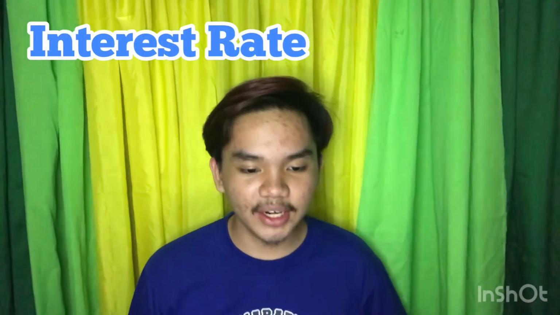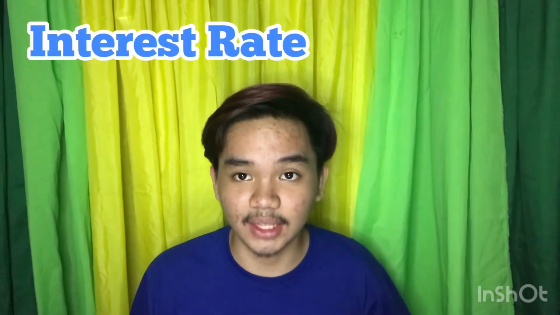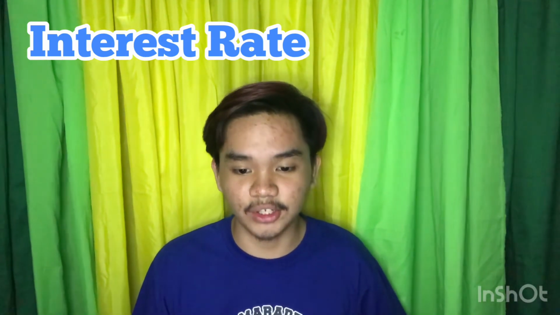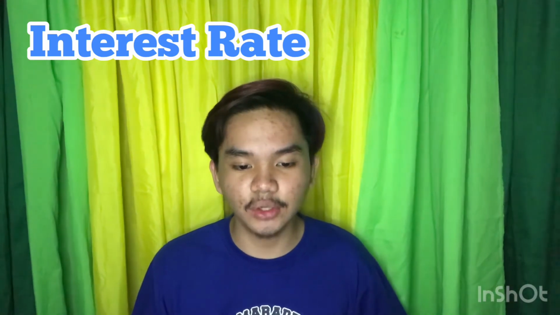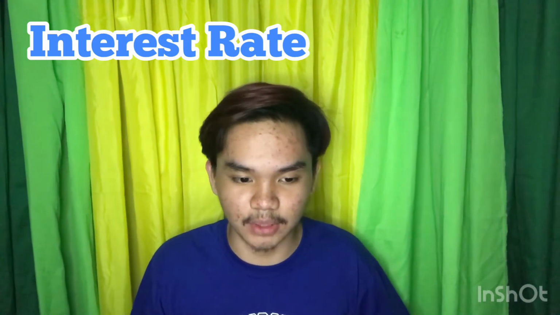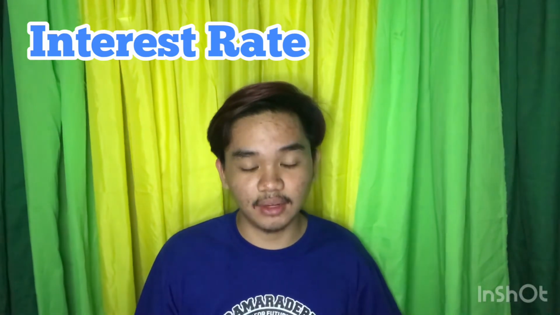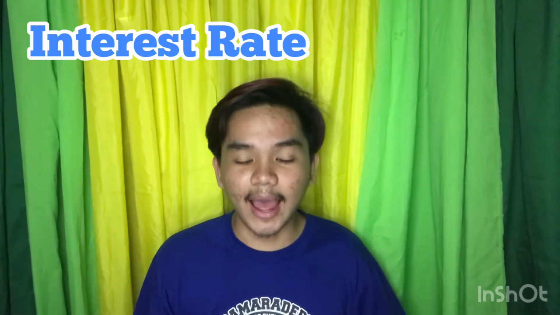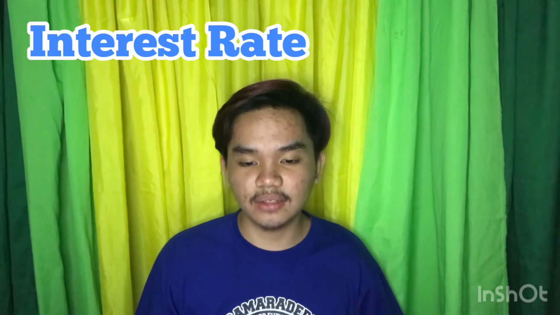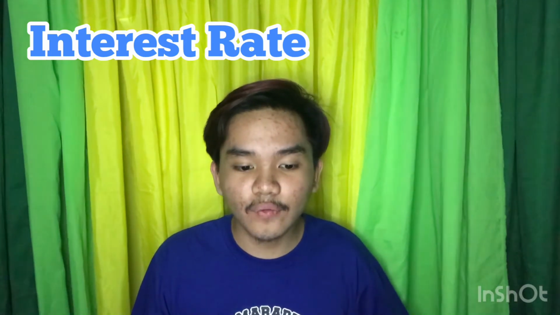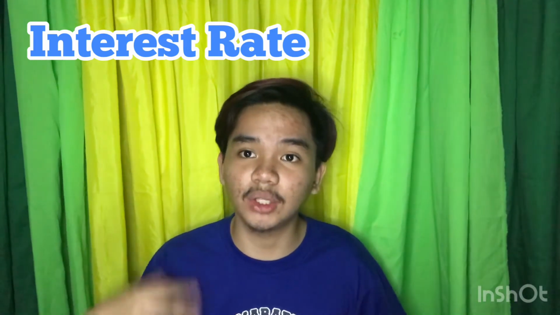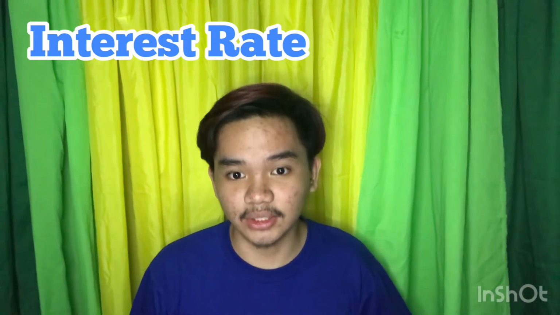So, ganun lang siya. Our interest rate is denoted as small letter r, usually expressed as an annual or yearly rate and must be changed to the interest rate per conversion period. So, the periodic rate is the small letter i and can be found from the relation i is equals to the interest rate r over the conversion periods per year, denoted as small letter m.